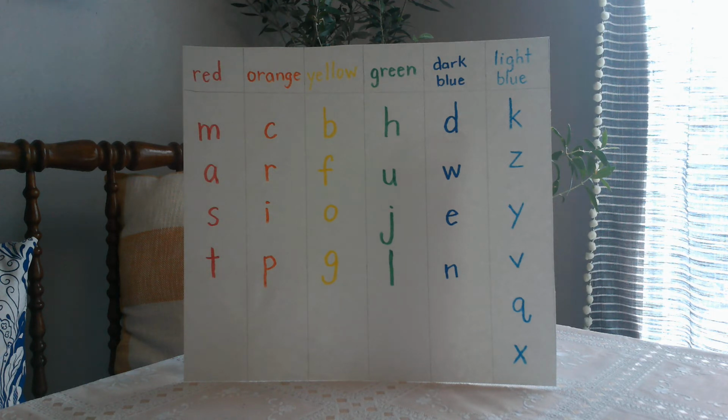The other point I want to make is that the vowels are going to be presented in the short vowel form or the short vowel sound that they make. So I'm going to read them for you just so you can hear the way that we present them. So the red group would sound like m, a, s, t.